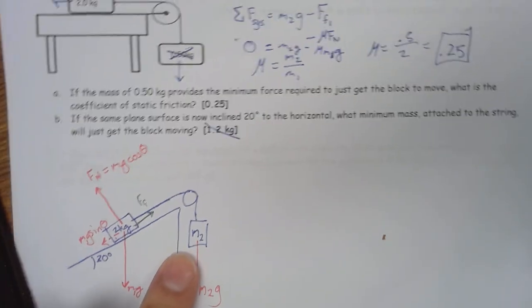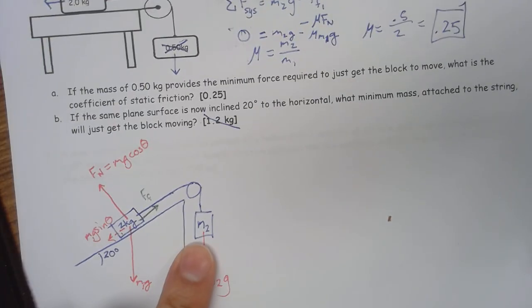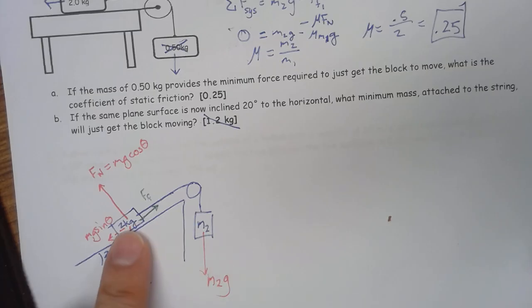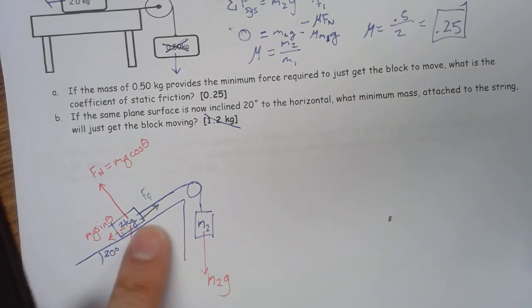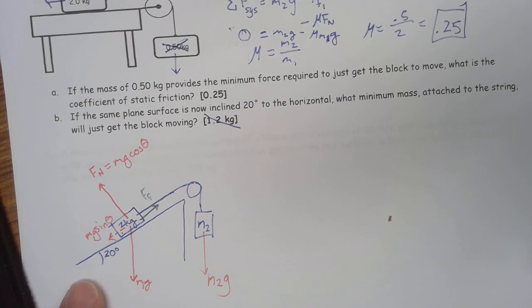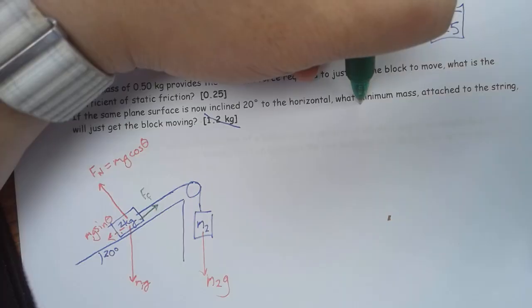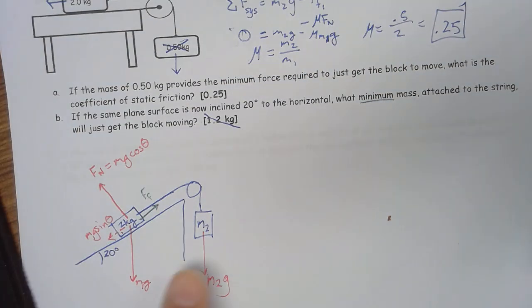If I have a heavier mass and I just barely wanted to keep from going up the ramp, I would put my friction to the other side, right? Doesn't that make sense? But friction is that wiggle room of it's neither moving up the ramp nor down the ramp. Well, what's the limit of it? And this one says, what's the smallest mass I could hang here?